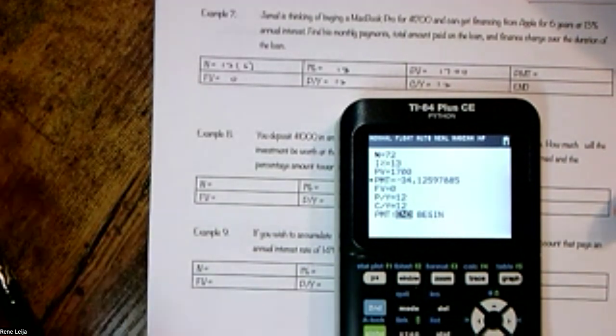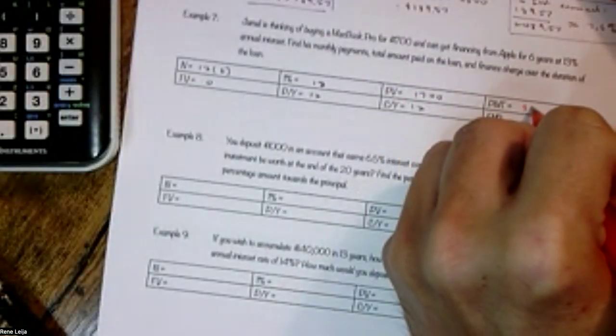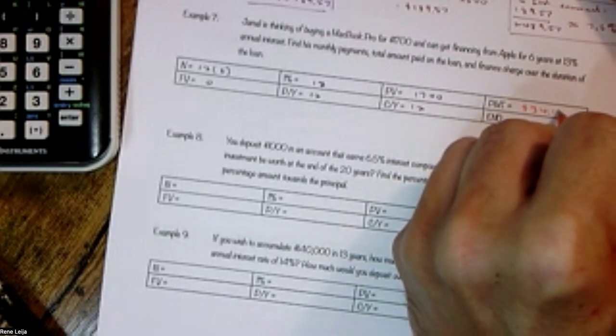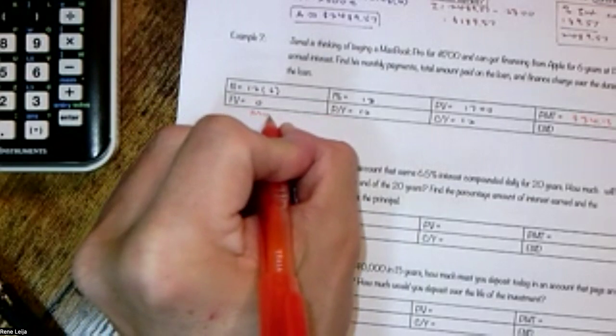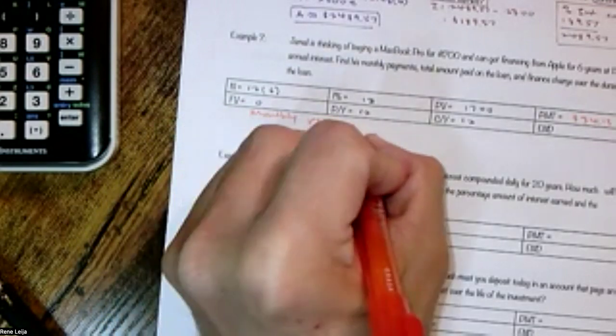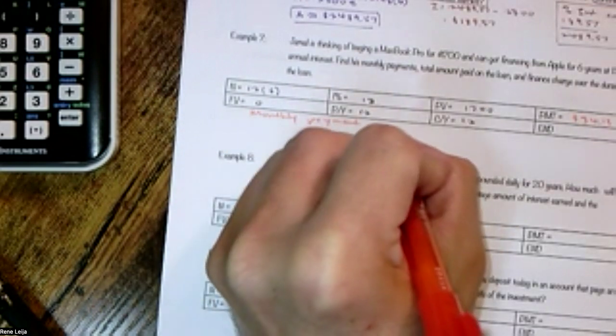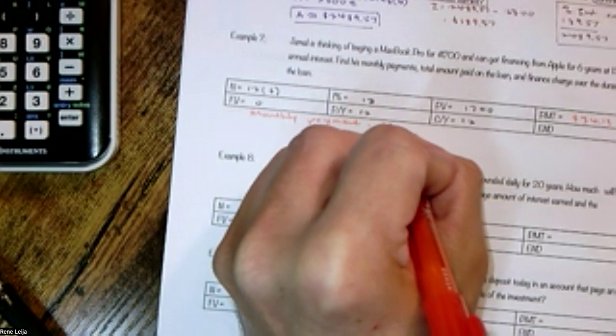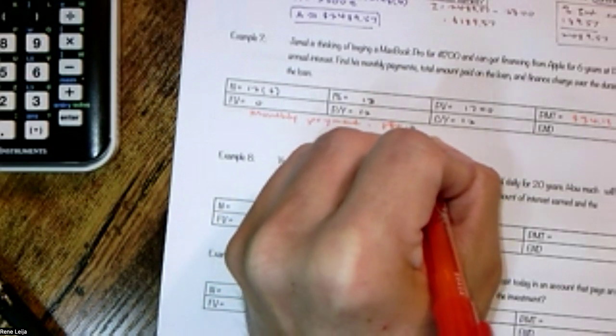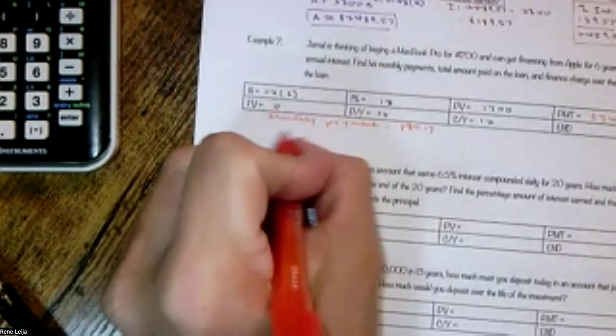So Alpha Solve. So he's going to be paying $34.13. Okay, so monthly payment. So this is just like example 5. Monthly payment is going to be $34.13.